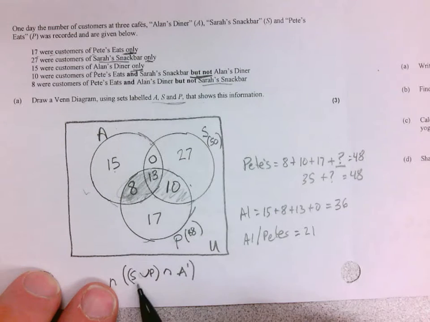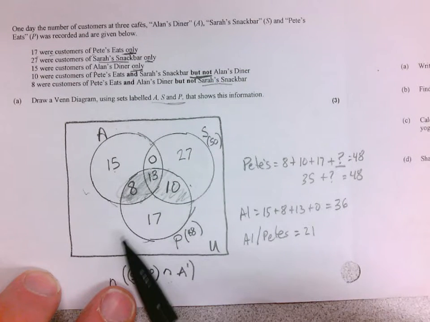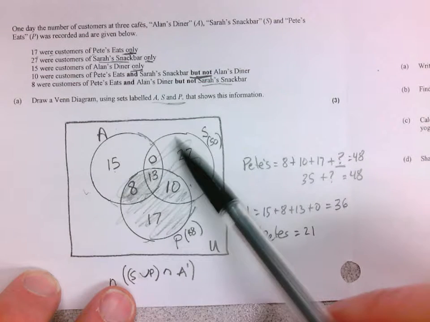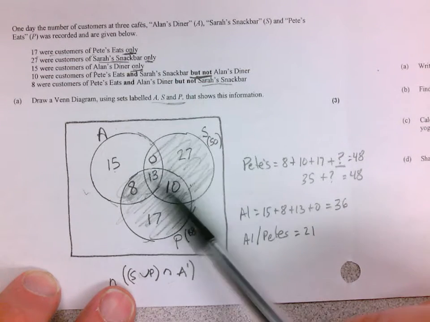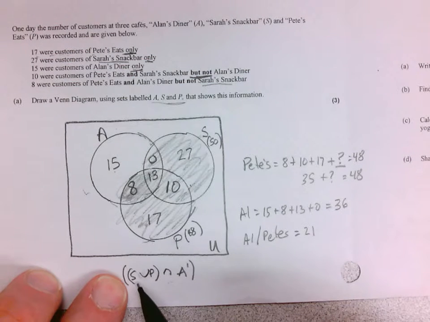S union P would be all of S and all of P, because it's union, but we're intersecting with everything other than A. So we only want the place to be shaded that is not in A.